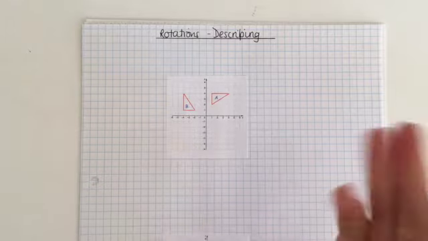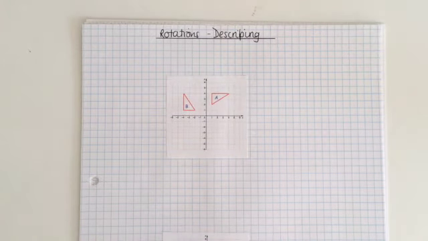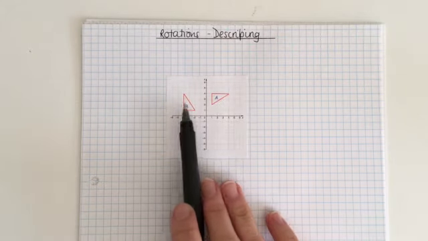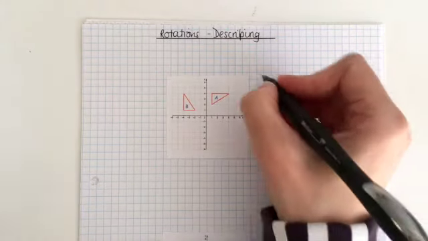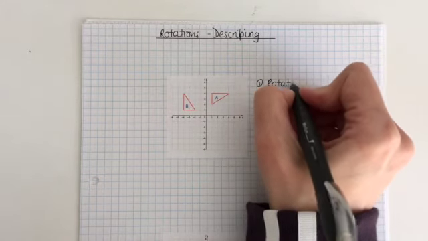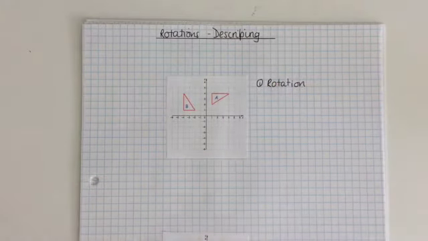When there are 2 shapes and one has turned, that is going to be the rotation. If it's a mirror image of the shape, it's obviously going to be a reflection and so on. But in this case, we're looking at rotations. So you get 1 mark for writing that it's a rotation. So that's the first thing you need to state.